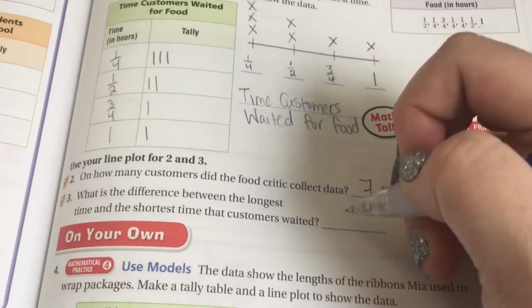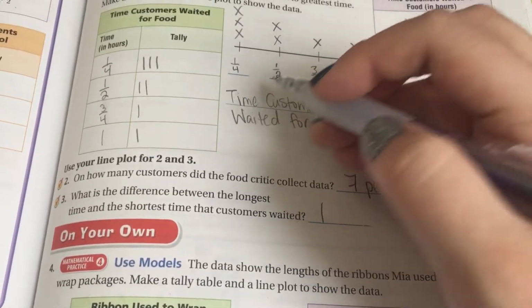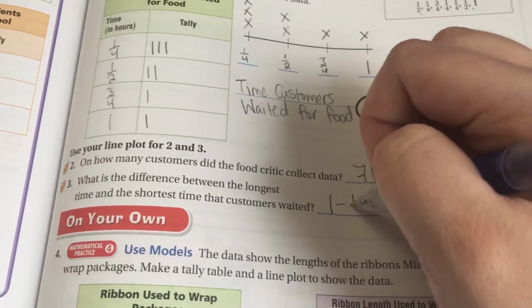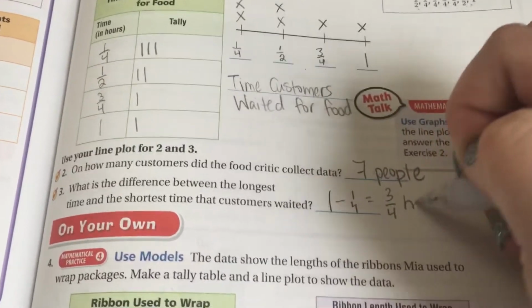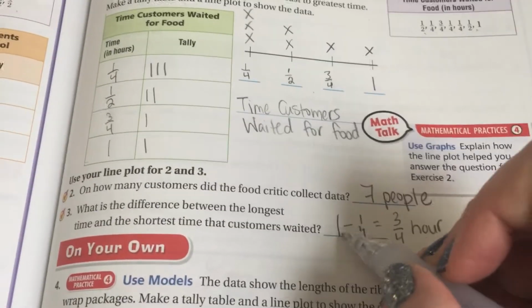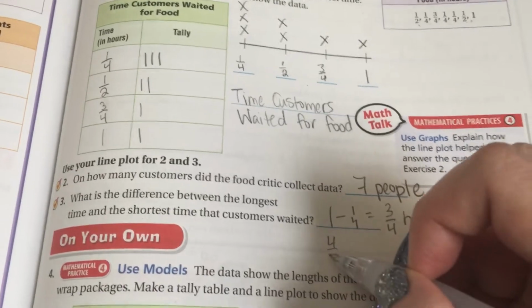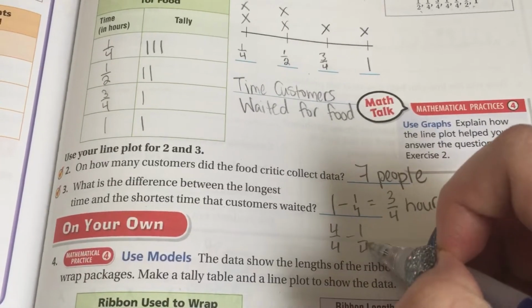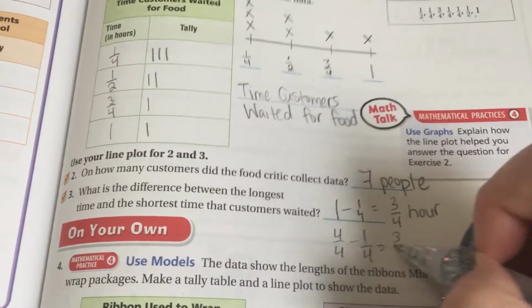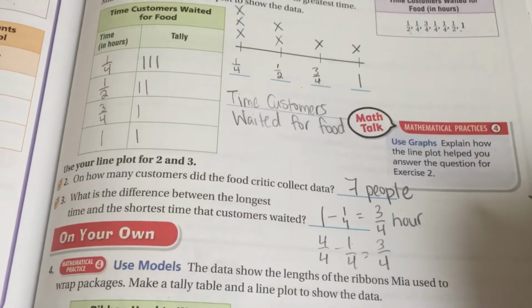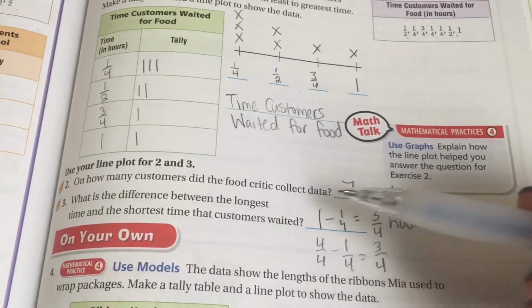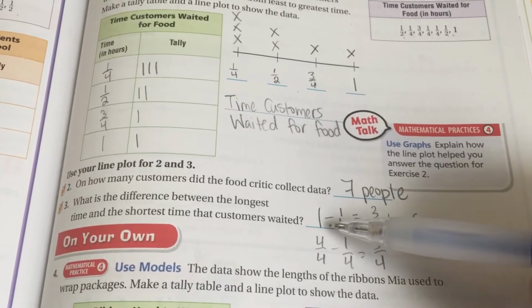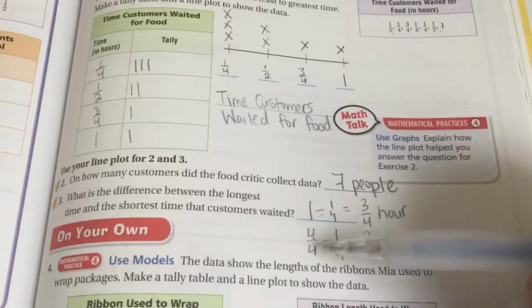Well, the longest time is 1 hour. Shortest time is 1/4, which means the difference would be 3/4 of an hour. Again, if you're not sure how I got that, turn that 1 into 4/4, and then you can subtract. 4 minus 1 is 3. And then you keep your 4. Don't forget about that when you're going from a mixed number. I know this is just a whole number, not really a mixed number. But you'd have to use the same idea as you would for a mixed number.